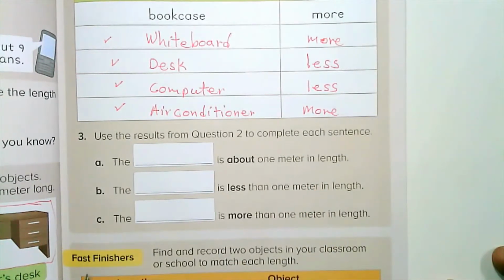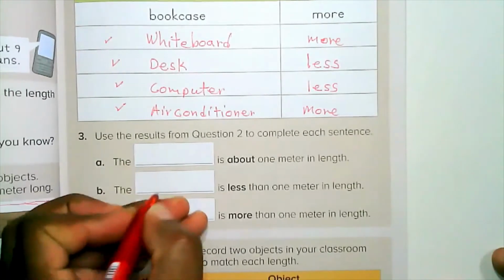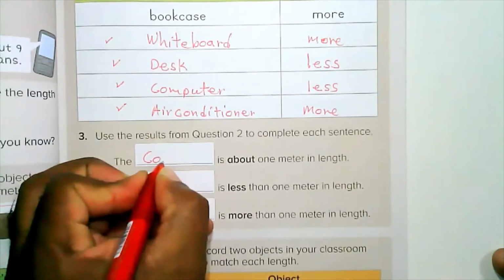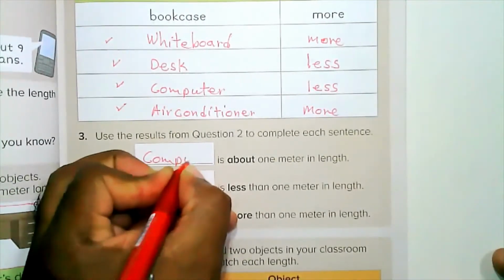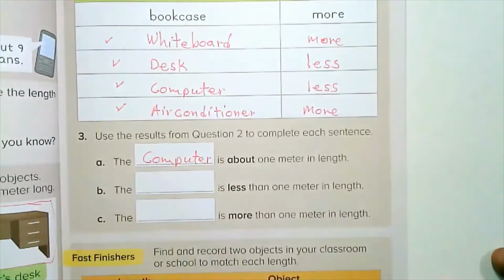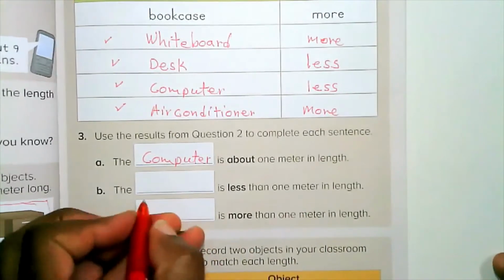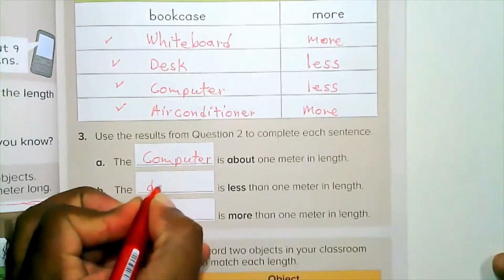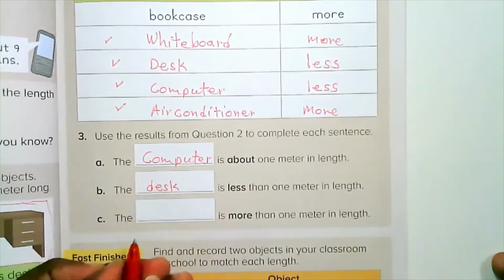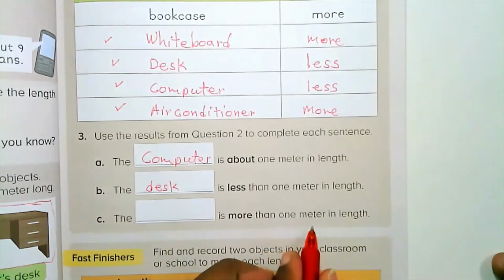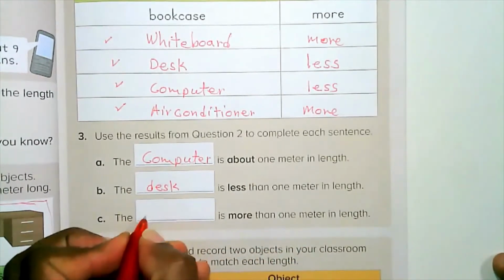You can say the computer. Then which one is less than 1 meter? Desk. More than 1 meter in length? Whiteboard.